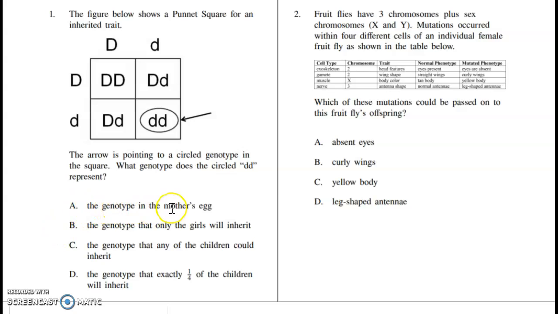A says the genotype in the mother's egg. Well, no, that would be one or another of these. B says a genotype that only girls will inherit. Well, it's not sex-linked, so it doesn't matter. C says the genotype that any of her children could inherit. Okay. C sounds good. D says a genotype that exactly 1/4 of her children will inherit. So we've narrowed it down to C or D.